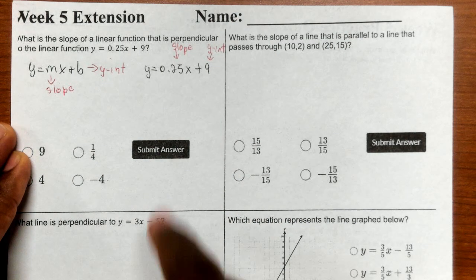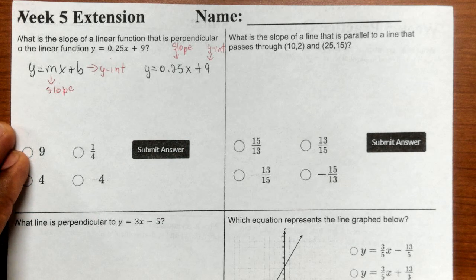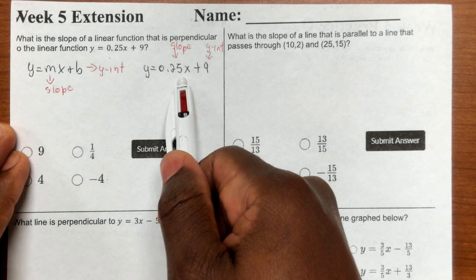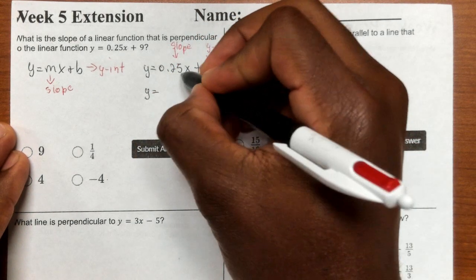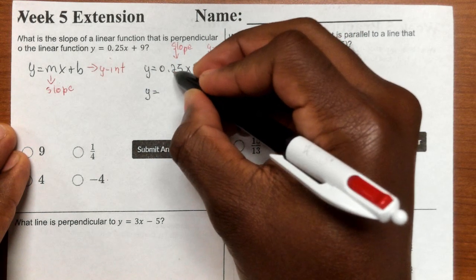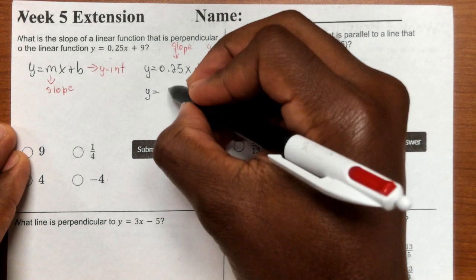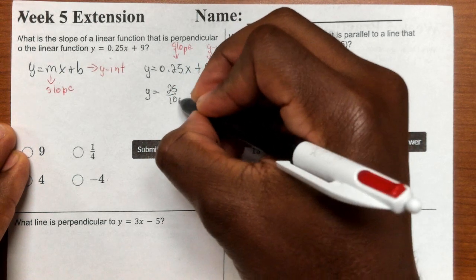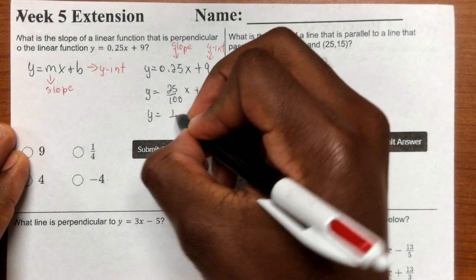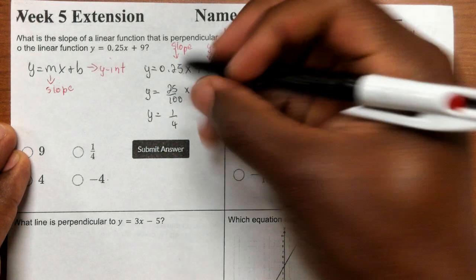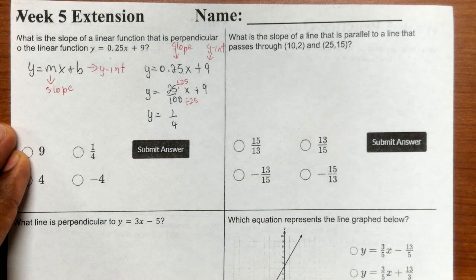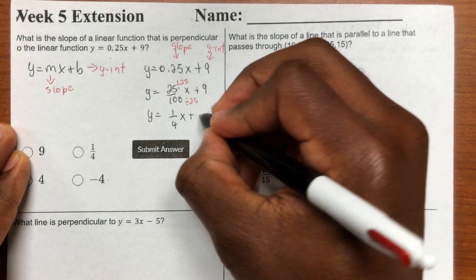Normally, we're not used to our slope being a decimal, so I'm going to convert this decimal into a fraction. 0.25 is basically 25 out of 100, kind of like saying 25%. So 25 out of 100 can simplify to 1 over 4, because both 25 and 100 are divisible by 25. Then we write the x and then plus 9.